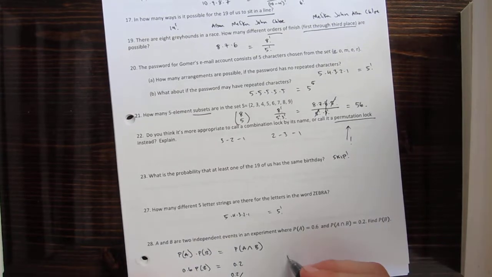So plugging things in, we get 0.6 times P of B is equal to 0.2. So the probability of getting B is simply 0.2 divided by 0.6. So the probability of B is equal to, I should be able to do this in my head. Let's see, that is going to be 1/3. Right, or 0.33.